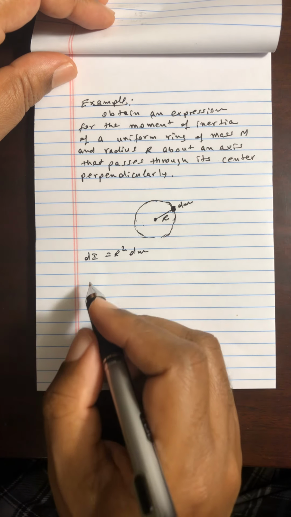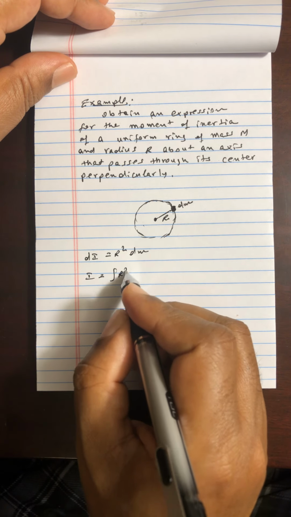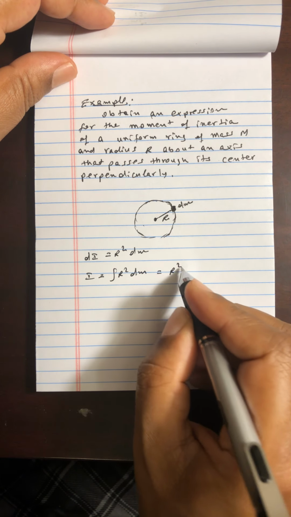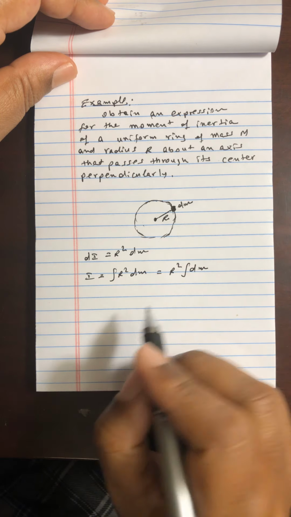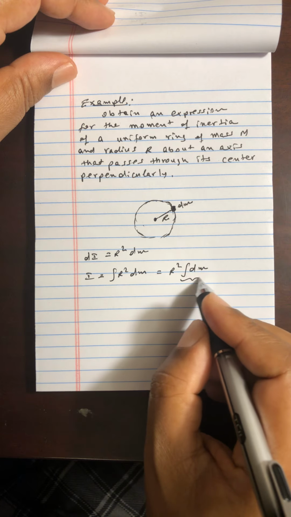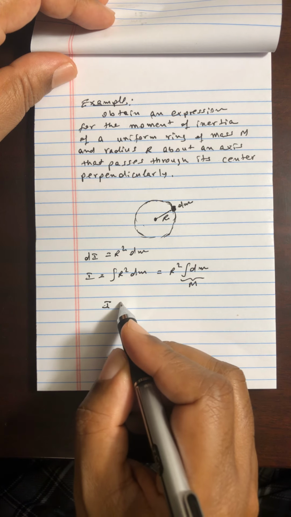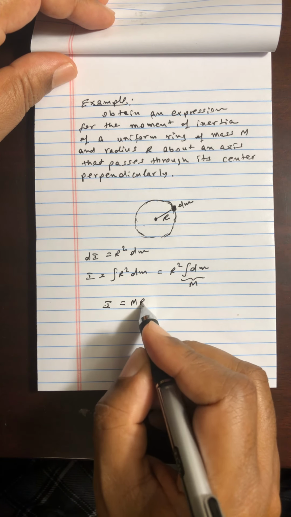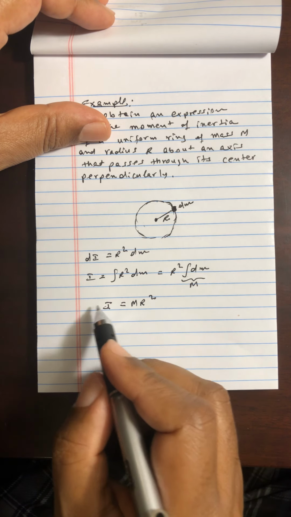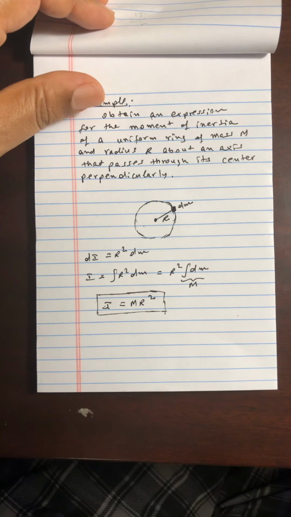All right, now we integrate this, so you get I equals the integral of r squared dm. But you see the radius is a constant, so this is just r squared times the integral of dm, but this is adding all the mass elements dm, so basically this is the mass of the ring. So the moment of inertia of a ring is simply m r squared. Okay, so the moment of inertia of a ring of mass m and radius r is simply mass times its radius squared.